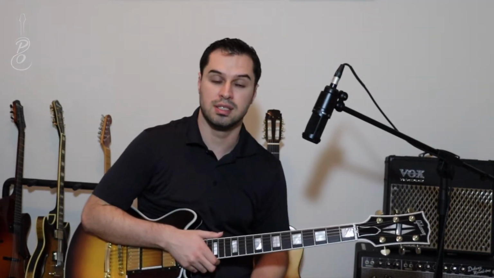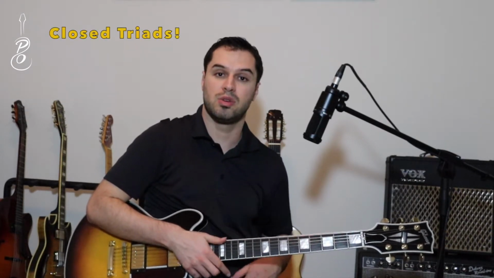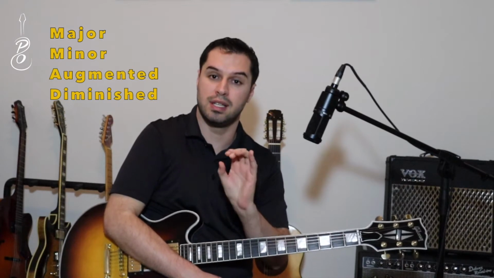And start learning the triads. The triads are chords with three sounds, with three notes, and today we are only going to talk about closed triads, triads that are within an octave. Those triads are built by using the first, the third, and the fifth scale degrees of a scale. There are four types of triads: major, minor, augmented, and diminished.